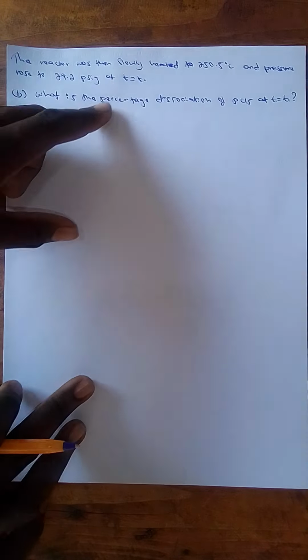So we can use the other conditions that we have to calculate the number of moles at this time at these conditions. And we use the comparison of the number of moles initially and afterwards at T equals T1 to find out the changes.